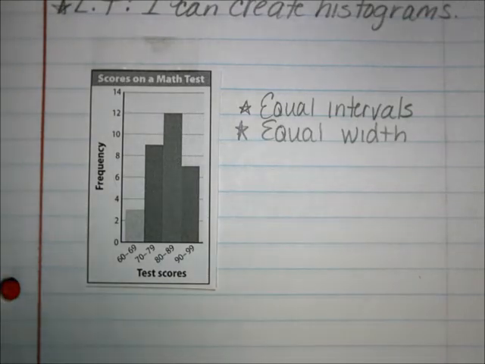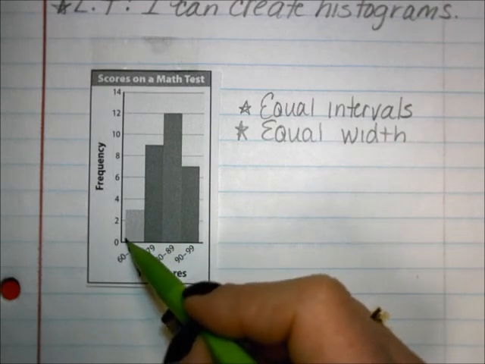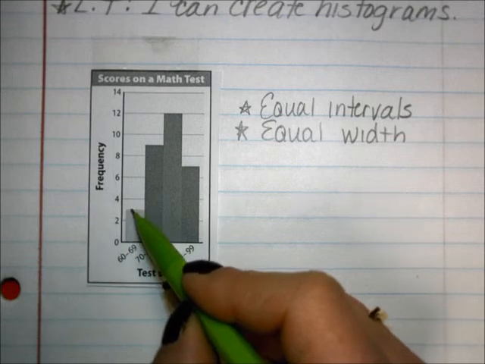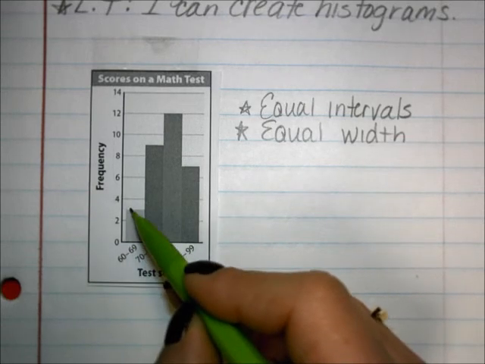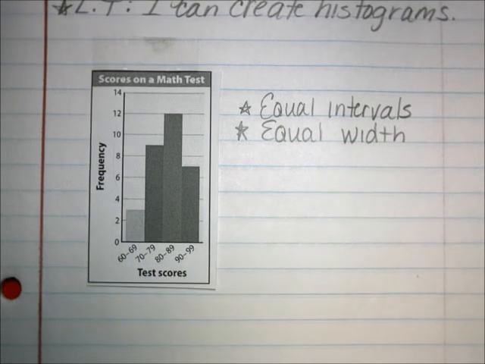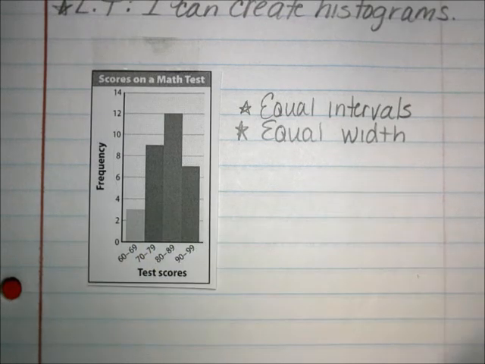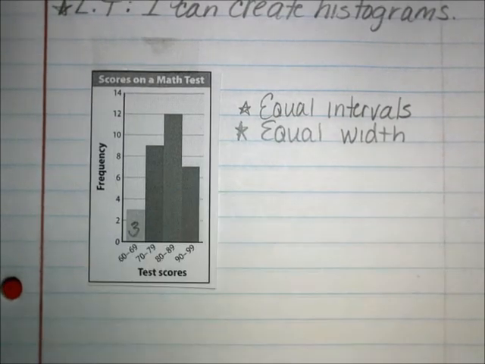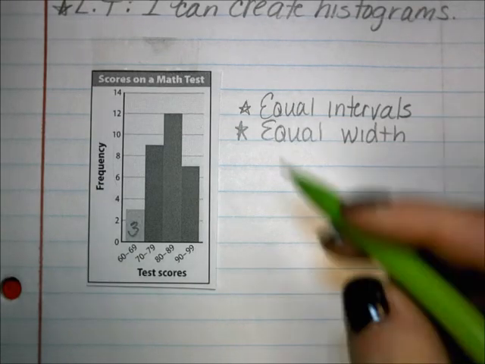Now, let's talk about how many scores fell into each category. In this first interval of 60 to 69, you'll notice that that occurred 3 times. Here's the 2, here's the 4, it's halfway in the middle. You can't have part of a math test, so I would assume that this has to be a whole number of 3. So there are 3 tests that fell into that interval.